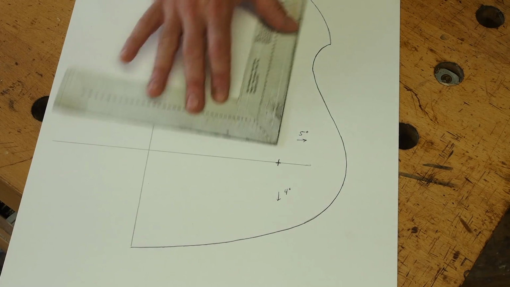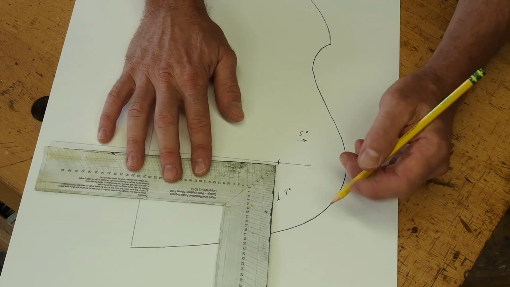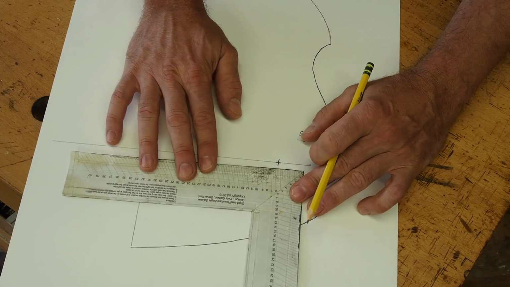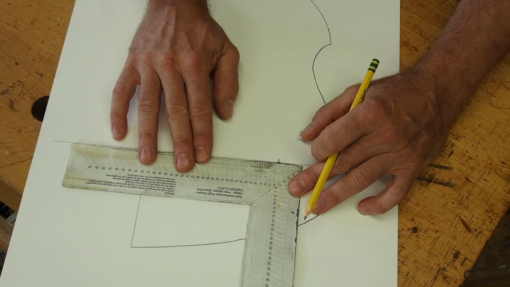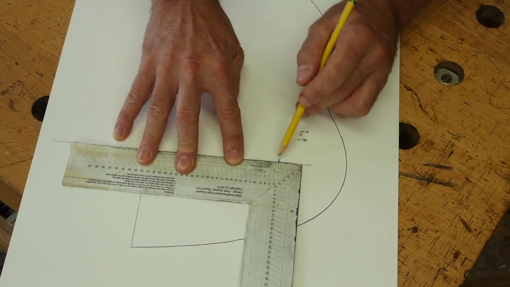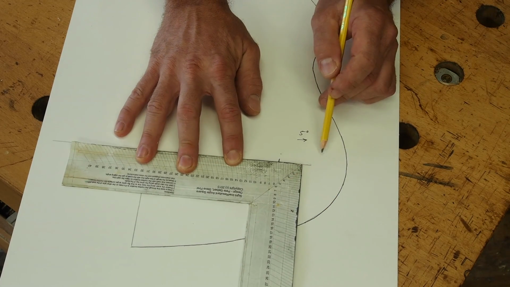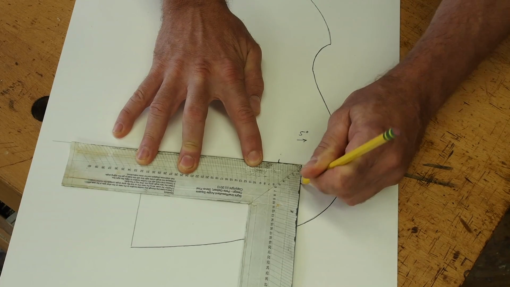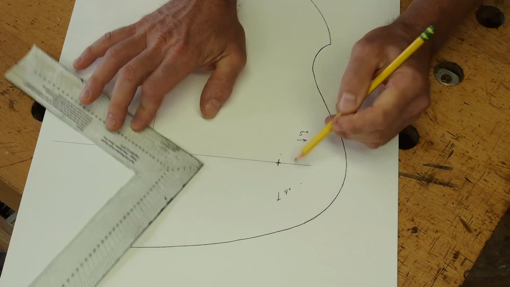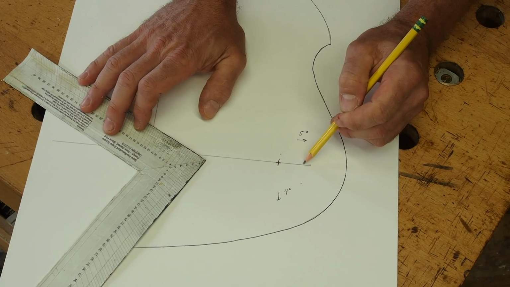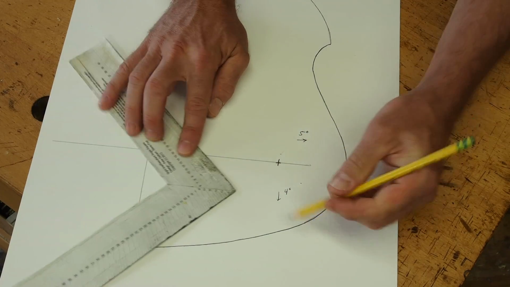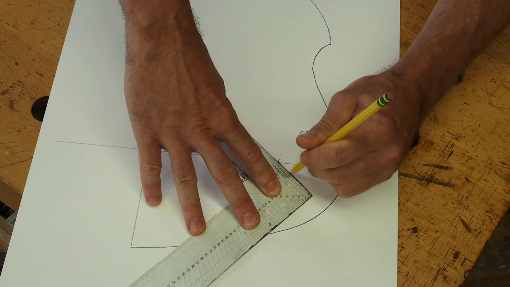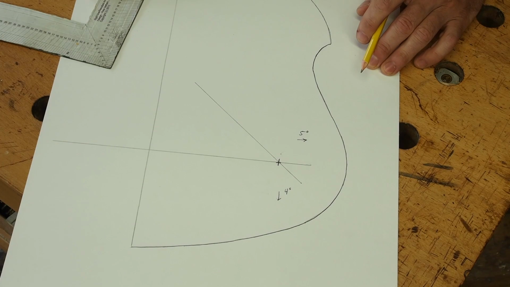So what I do is I come down here and I have 5 here, so 5 is going to be my splay. So I put this on my baseline between my two front legs and I put it to the 5. So that's measuring over 5 for me. Then I go up 4, which is going to be my rake, and then I make a little mark. So now I've got a small mark that is 5 traveling this way and 4 traveling this way. When I reconnect that mark back to my center point here, that just gave me my sight line.